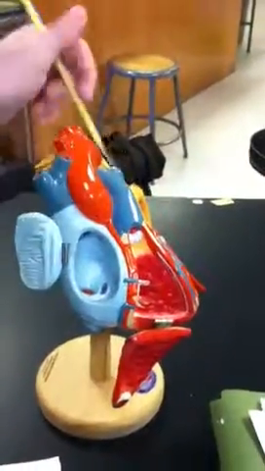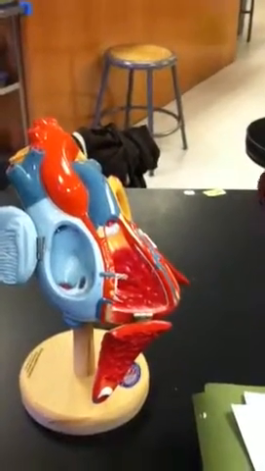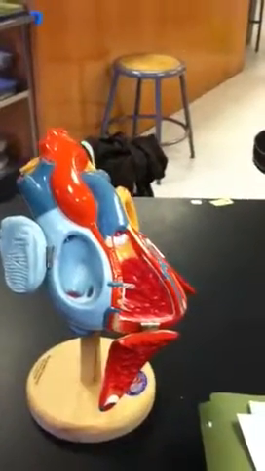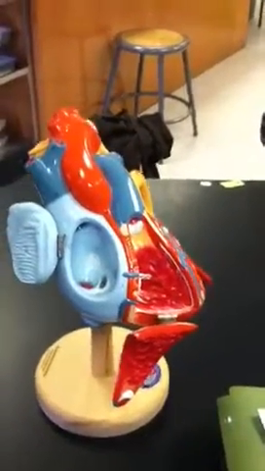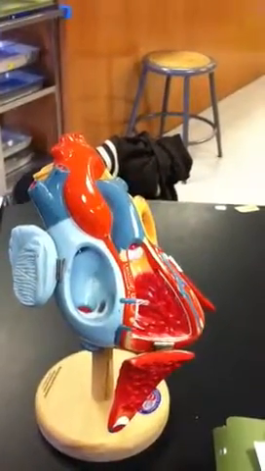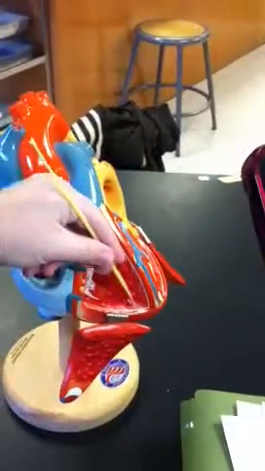Okay. So this is number 38. You guys can see 38. The bundle of His, part of the heart conduction system, extends from the AV node through the interventricular septum and then splits into left and right bundle branches. It goes into the Purkinje fibers, which is number 39, which is right here.